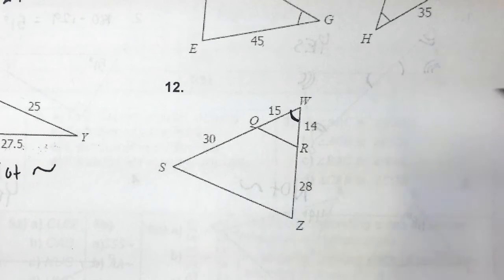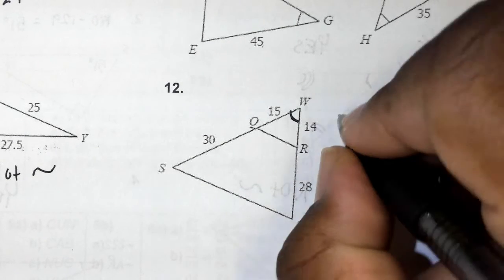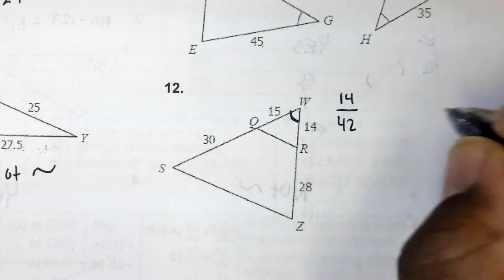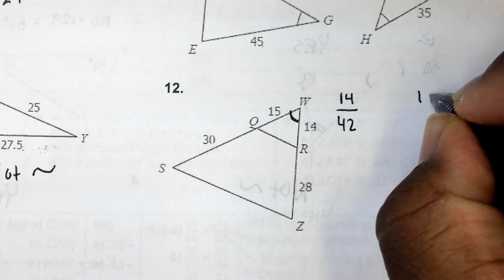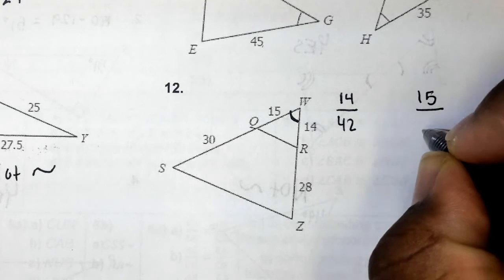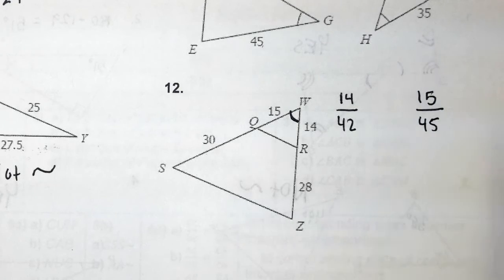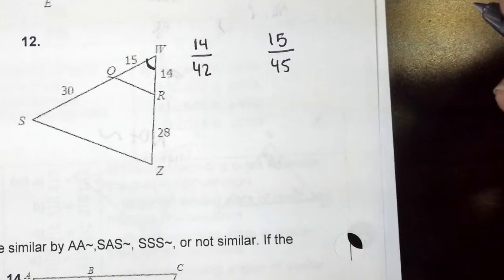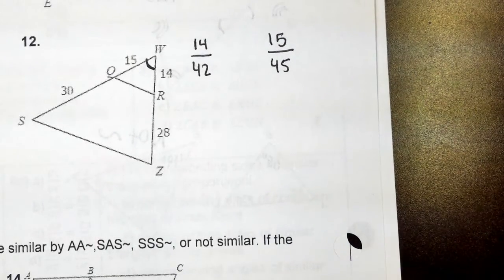42/14. Do it the other way, man. 14/42. Thank you. I like that. 14/45. Thank you. Your ratio should look something like that, but Robert did his bigger than on top, which is fine, but I think most of y'all gonna do like me and do the smaller than on top.